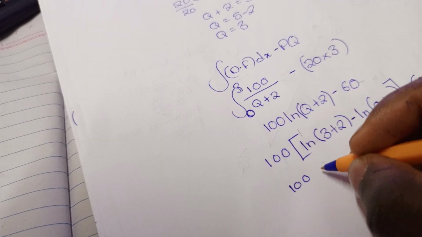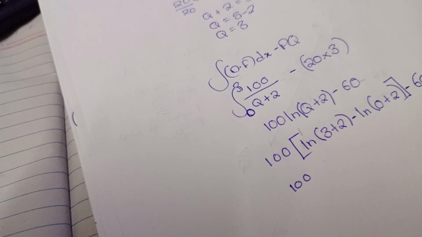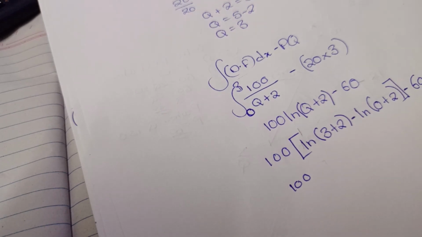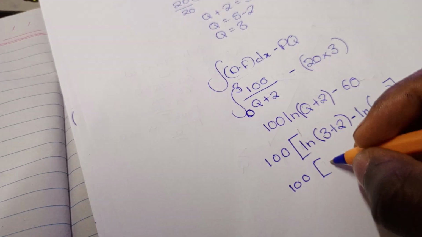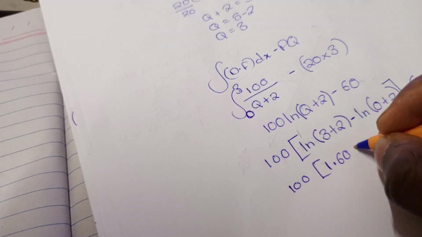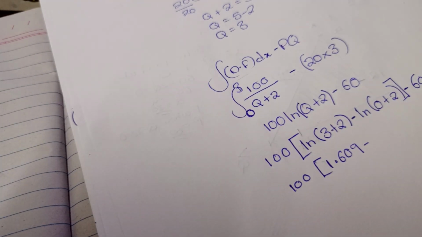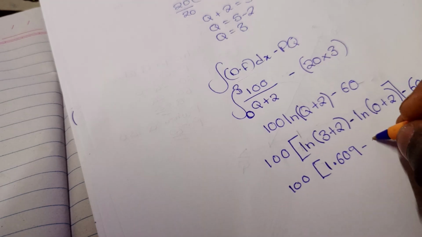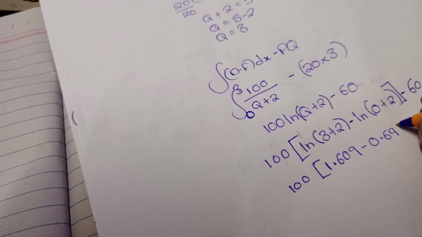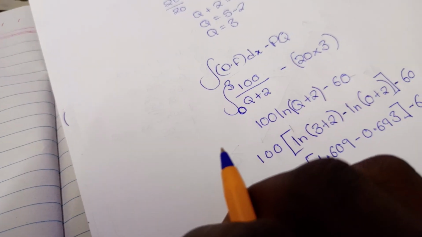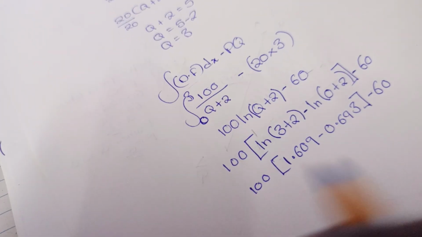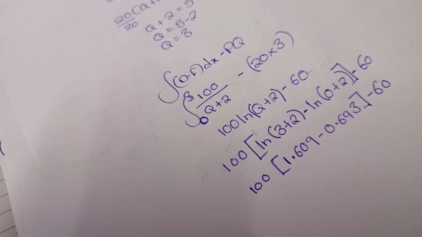Having done this, we know ln 5 is 1.609, and ln 2 is 0.693, minus 60.